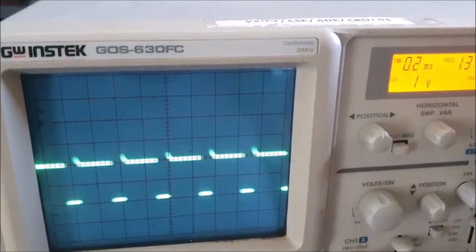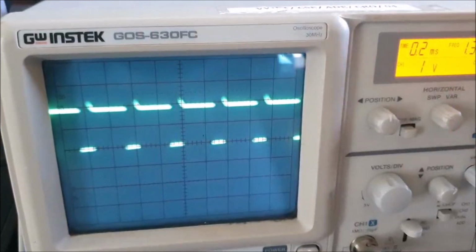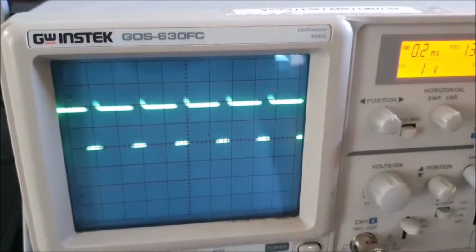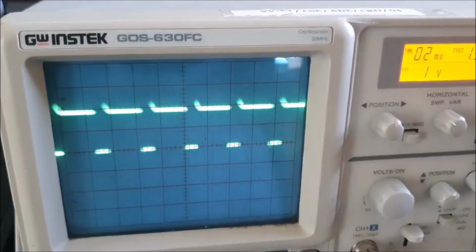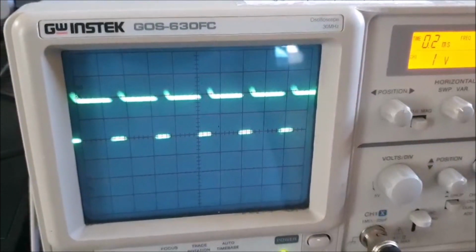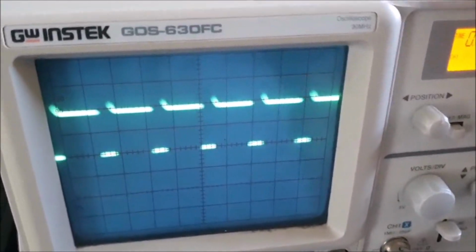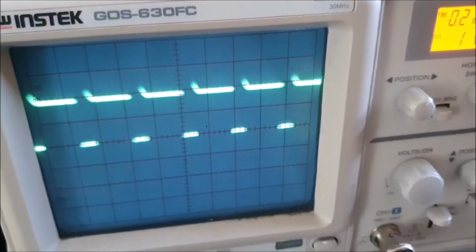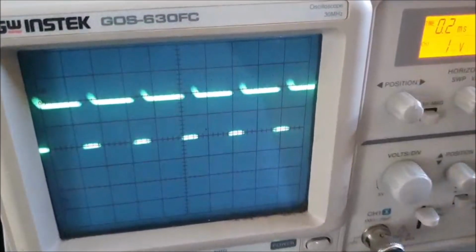So like this, I need to measure the T off. So I will align this T off to the middle of the CRO scale. Yeah, see here, this T off has covered 1, 2 and 3. So 3 divisions have been covered, which means that we need to multiply 3 into 0.2. So 3 into 0.2 is 0.6. The value of T off is 0.6 and the value of T on is 1.4. So this is how we need to measure the values of T on and T off.